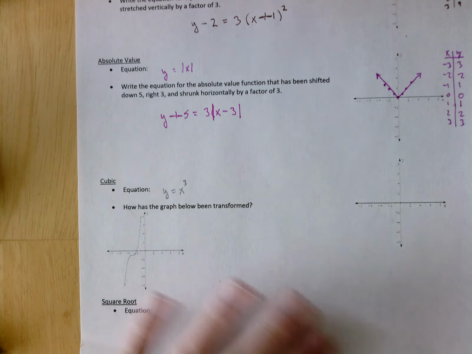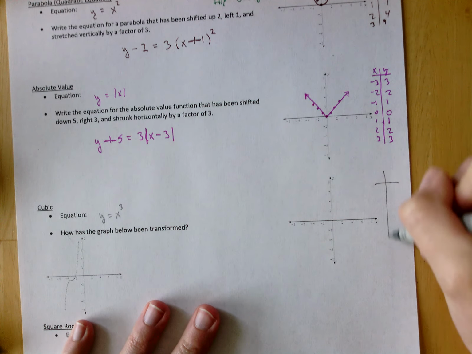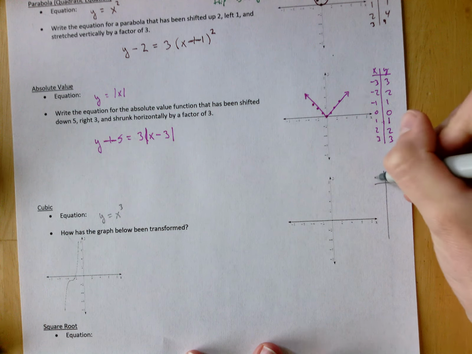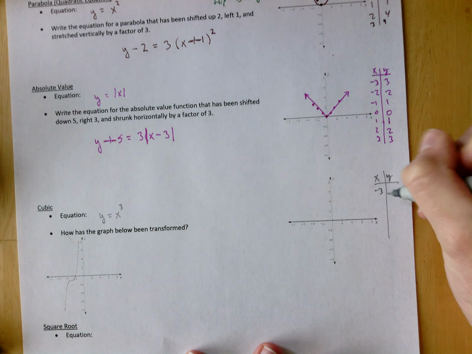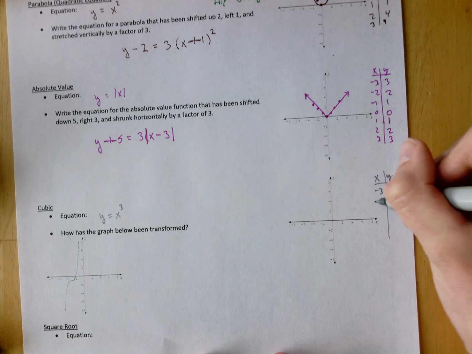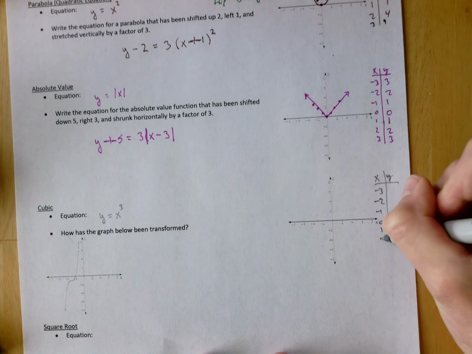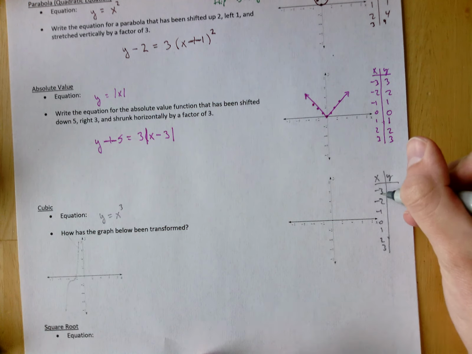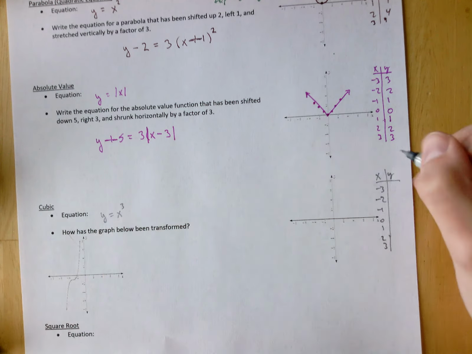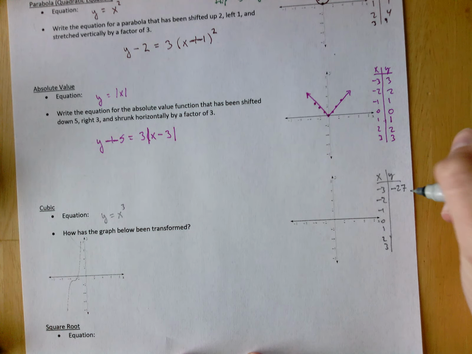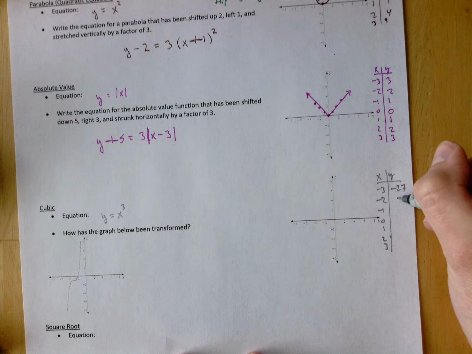Okay, so when I take a look over here at what my graph looks like, so -3. All right, so when I put these in, 3 to the, or -3 to the third power is going to be -27. -2 to the third power is going to be -8.